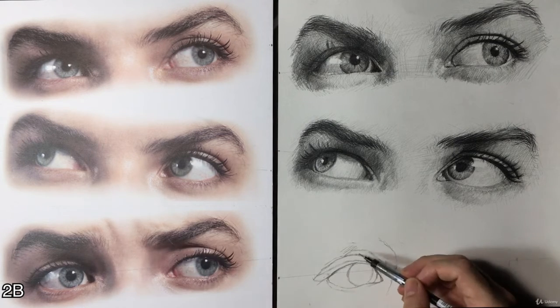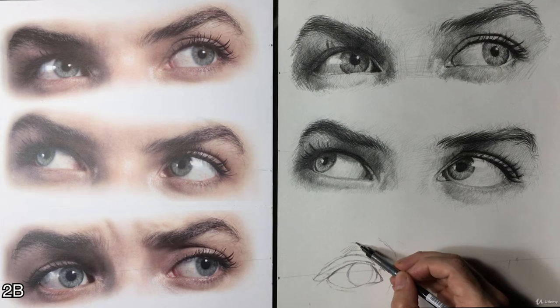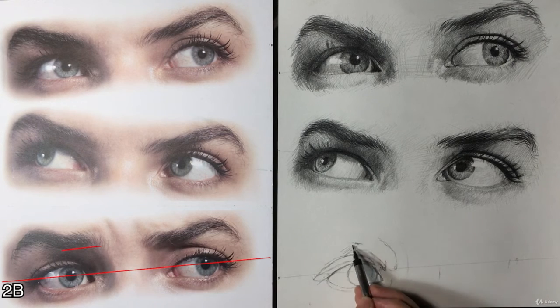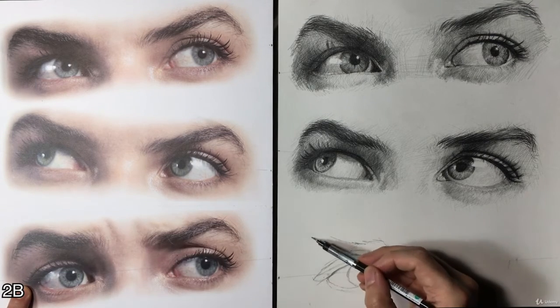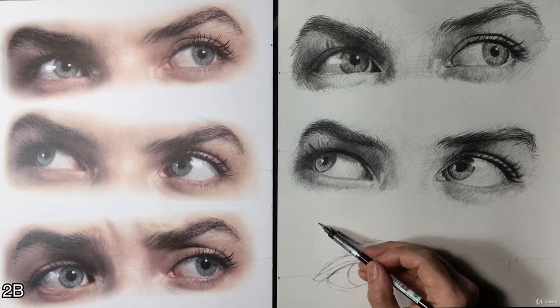Start by determining the distance up from the eyelid. Then all you have to do is get the angle of this bottom line, which is parallel to the axis line. To find the spot where the eyebrow curves, just go straight up from the end of the eyelash, or at least it gives you the top of the curve. See that?